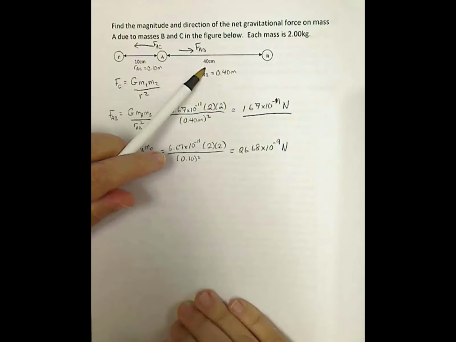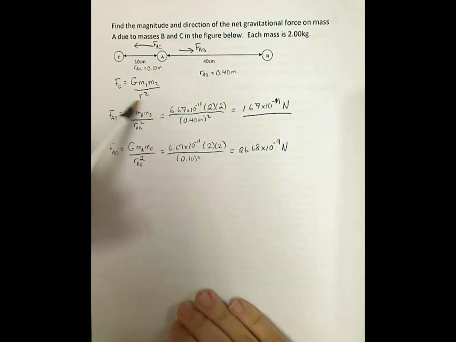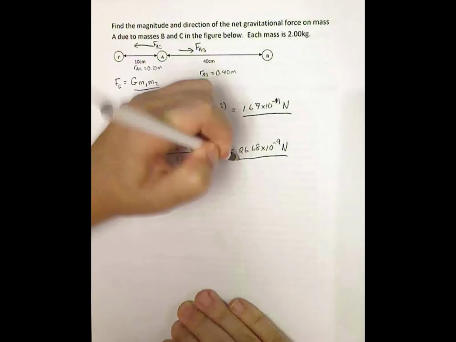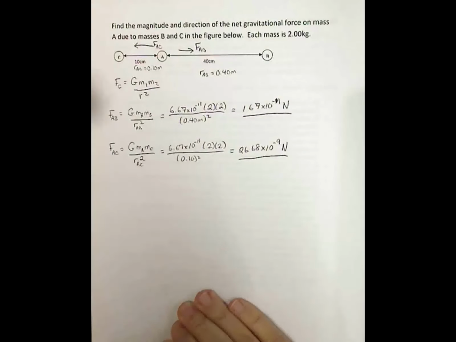B is 4 times further away, and so remember the force goes as 1 over the distance squared. So I'd expect if it's 4 times further away, the force should be 1/16 as big. If you look at that, that looks about right. Okay, so this is a one-dimensional problem.